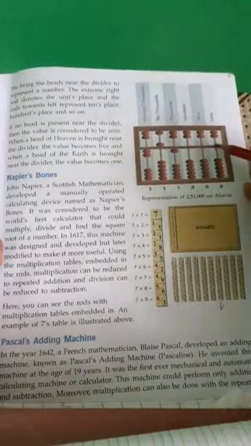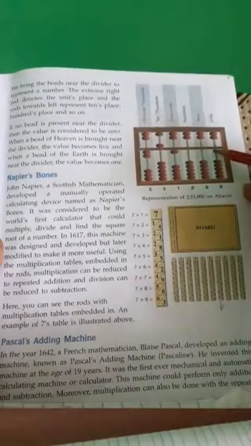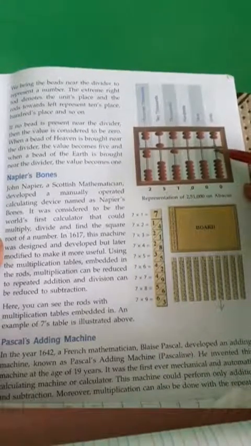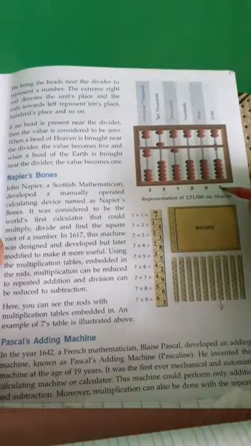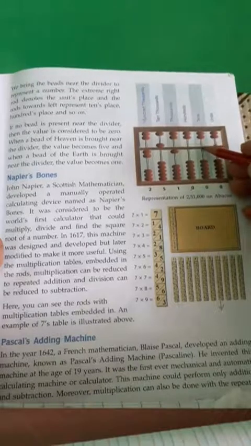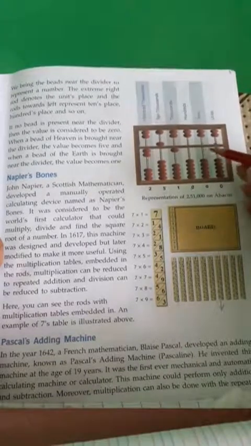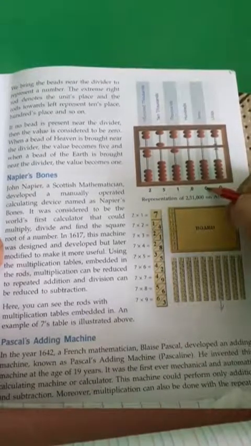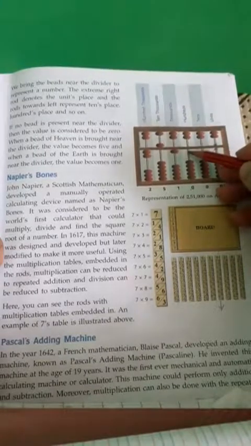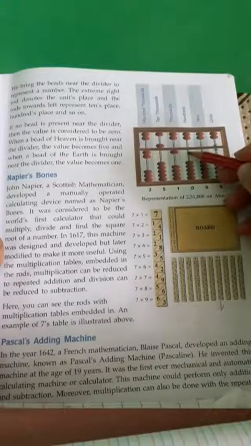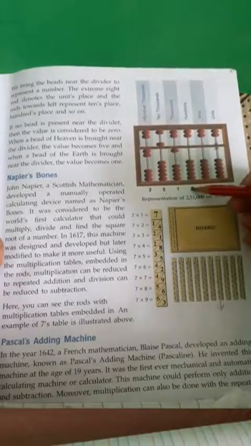If no bead is present near the divider, then the value considered is 0. Here also no bead is near the divider, again the value is 0. Here again, in the hundreds place there is no bead near the divider, so the value is 0.